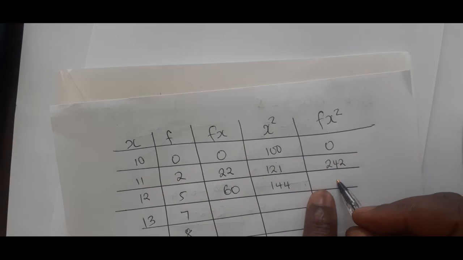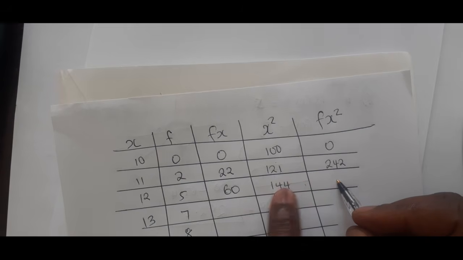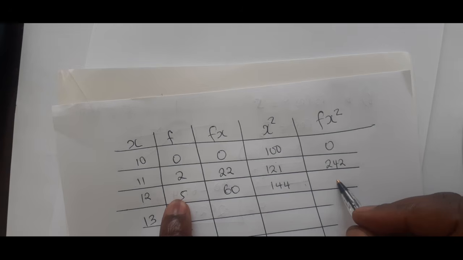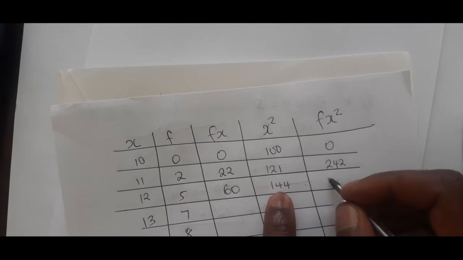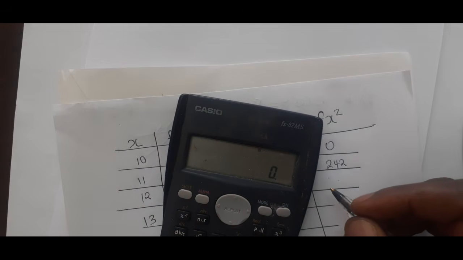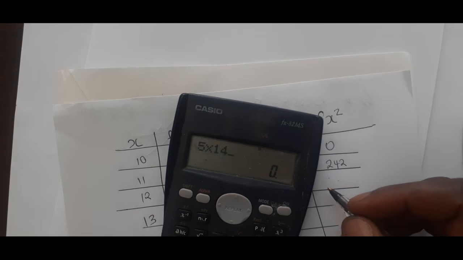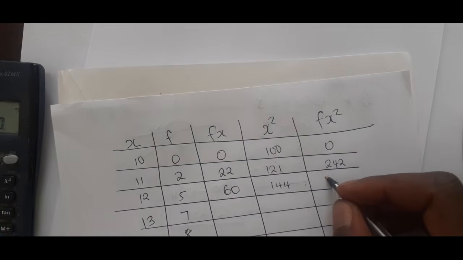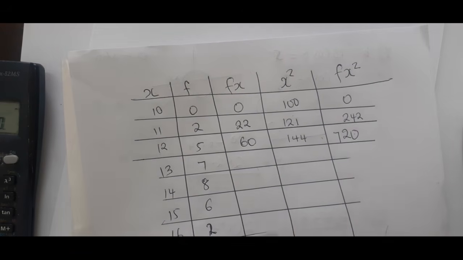And this part, what are we supposed to get? You multiply 5, okay? You're supposed to multiply 5 by x squared. What are you going to get? 5 multiplied by 144, 720. So we're getting 720. So you repeat this process, okay?